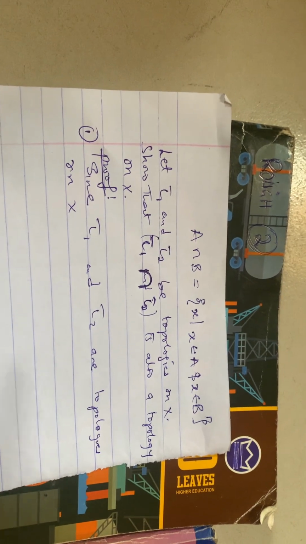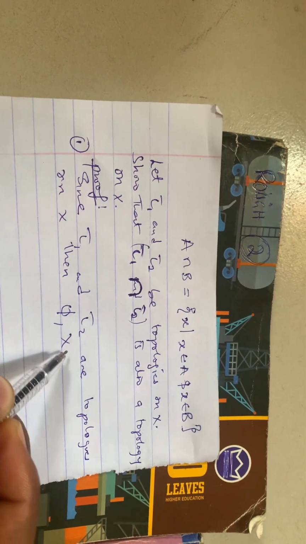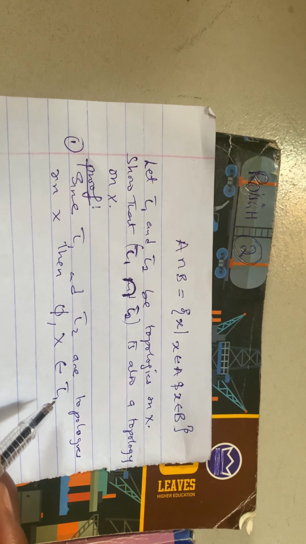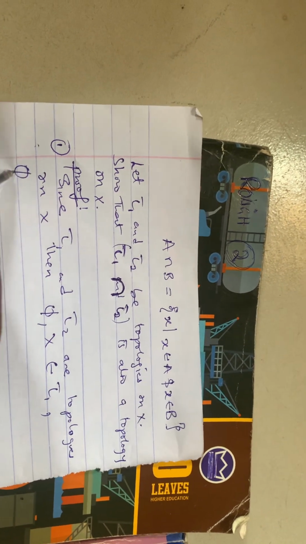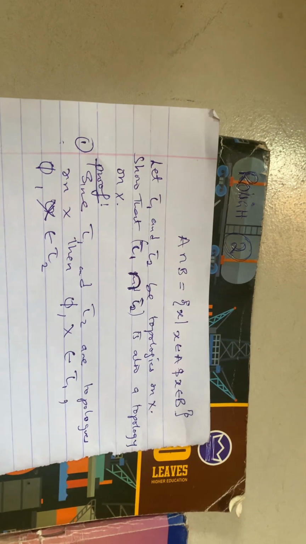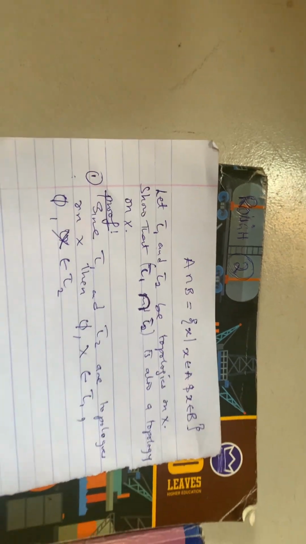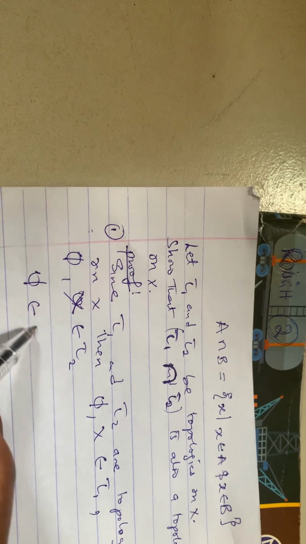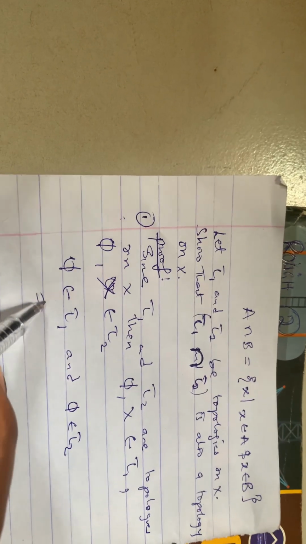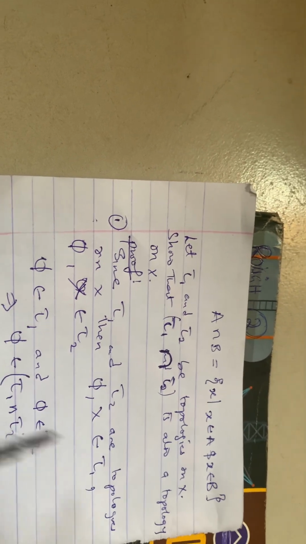Since T1 and T2 are topologies on X, it means that the empty set and the whole set are in T1, and also the empty set and the whole set are in T2. So if the empty set is in T1 and at the same time in T2, what does this imply? This implies that the empty set is in T1 intersect T2. We're using just our definition.